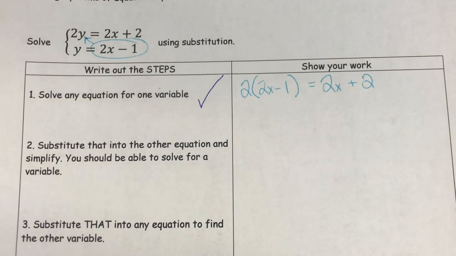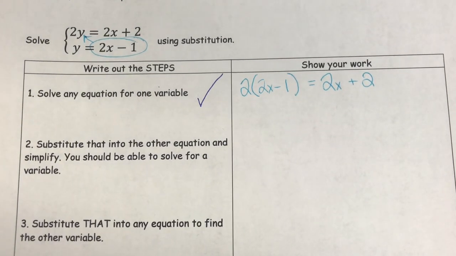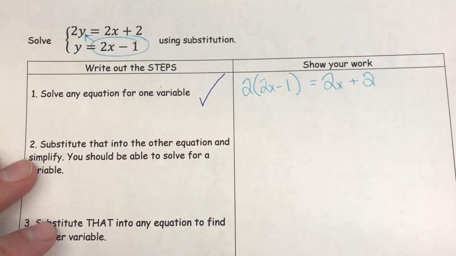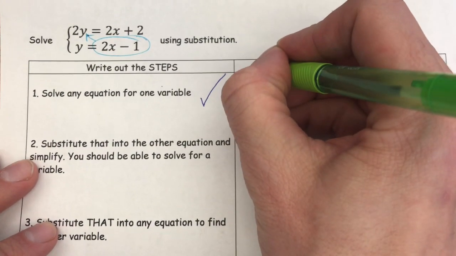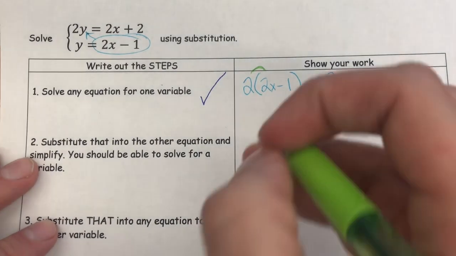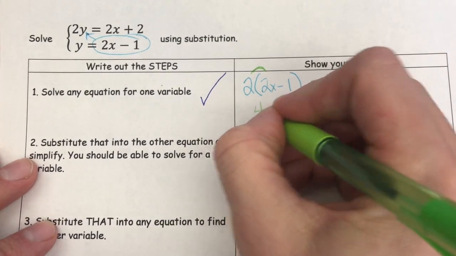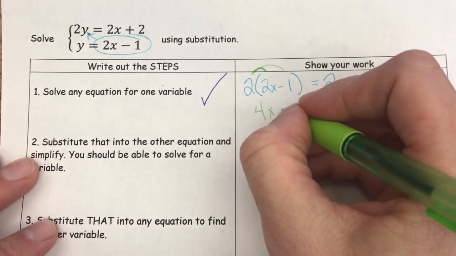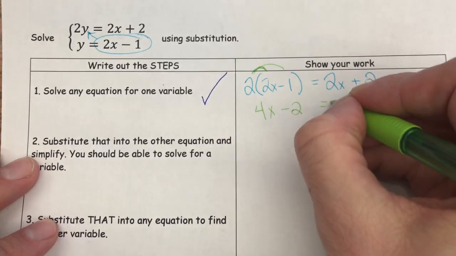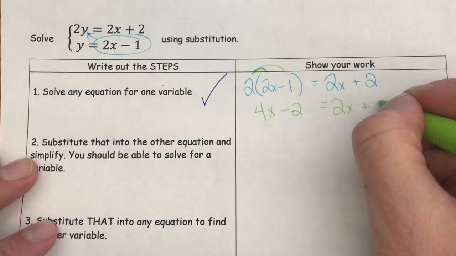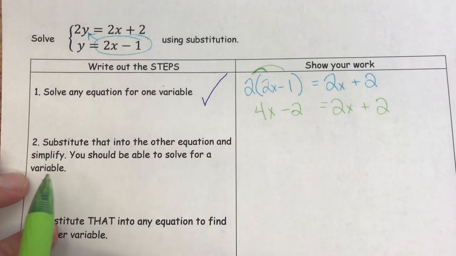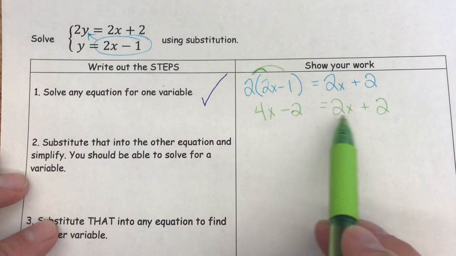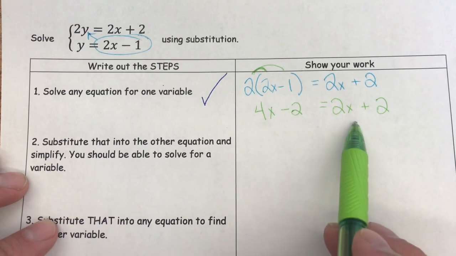Now, as you can see, we have nothing but x's on this line, and I just continue this problem and simplify it. Distributive property usually happens when you do substitution. Not always, but most of the time. 2 times 2x is 4x. 2 times negative 1 is negative 2. That equals 2x plus 2. The rest of this step says you should be able to solve for a variable. That variable in this case is x.